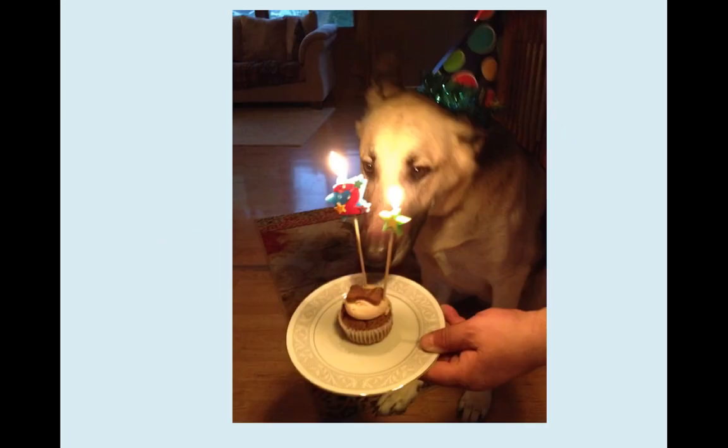And this is my dog Axel. He just celebrated his 2nd birthday. So they make dog cupcakes at the bakery not too far from us, so we got him one of those.